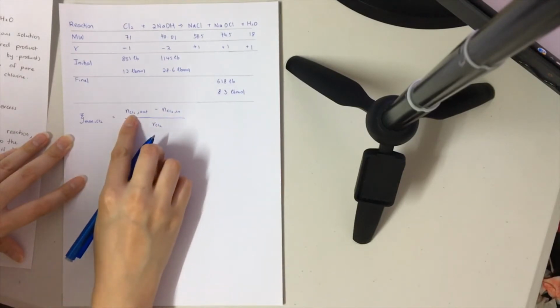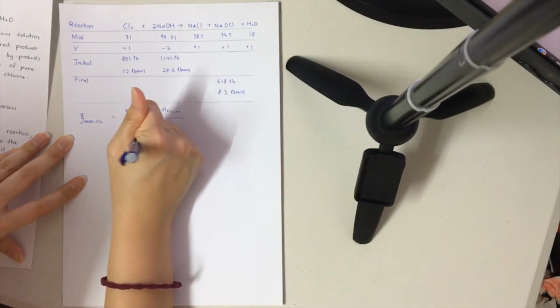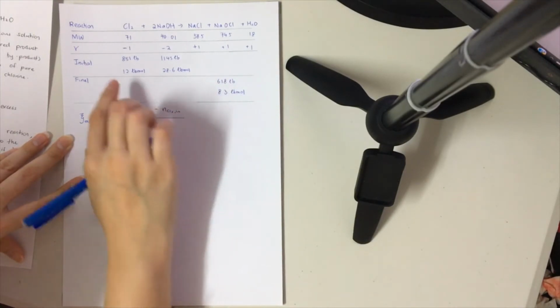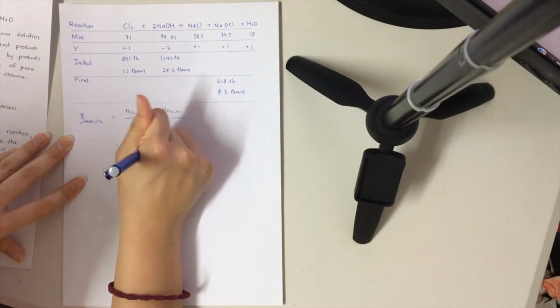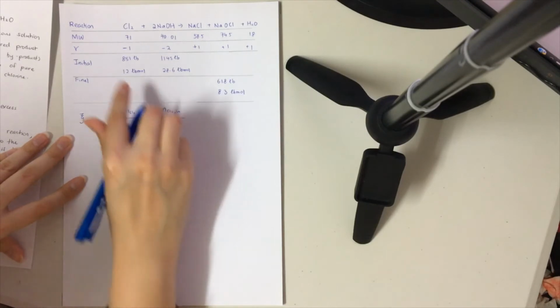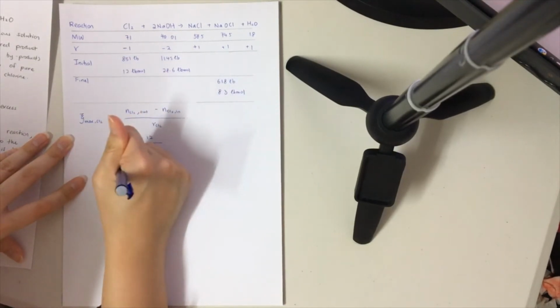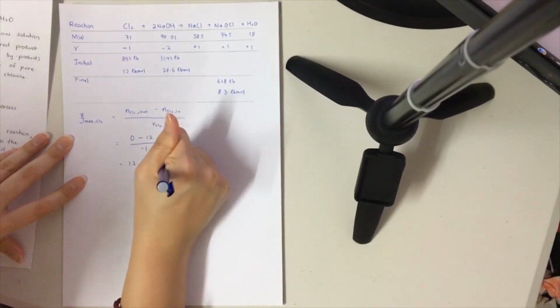Cl2 out is 0, minus whatever goes in, Cl2 in is 12, divided by the stoichiometric ratio of -1. Therefore, we have 12 pound mole reacting.